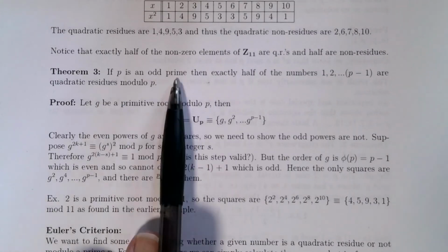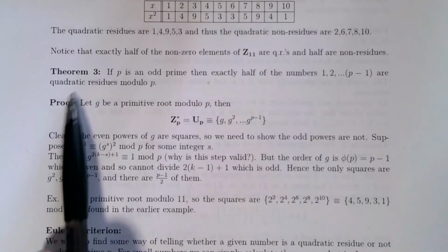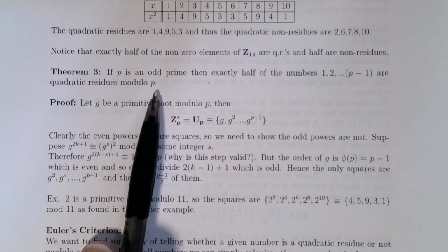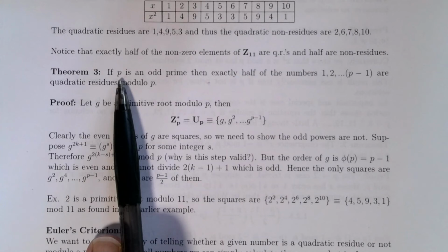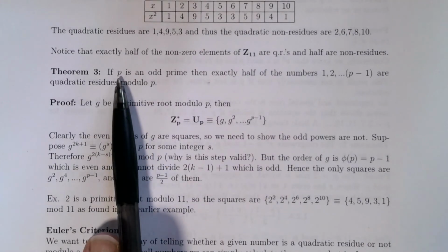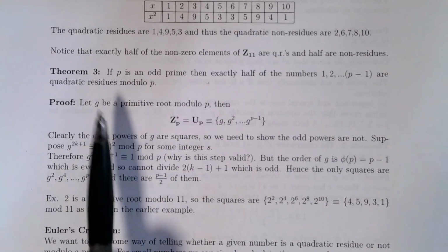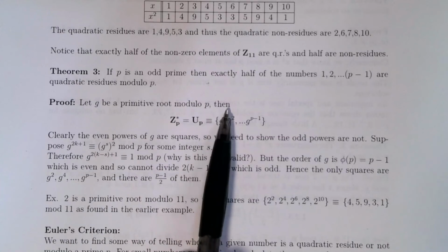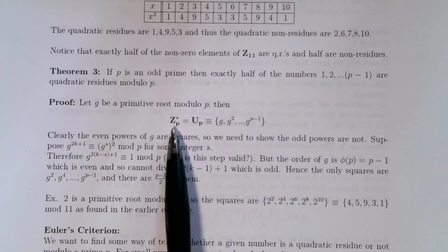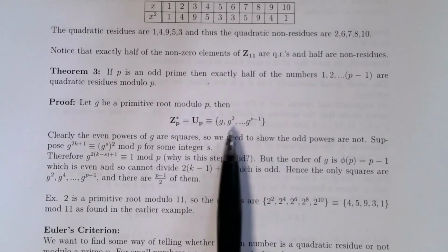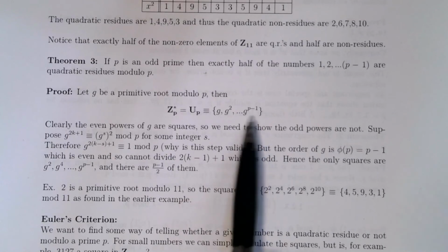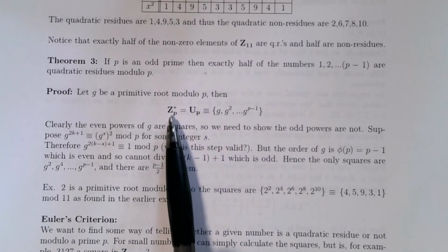So if p is an odd prime, then exactly half of the numbers are squares. They're quadratic residues mod p. And the proof of this goes as follows. We're going to use the idea of primitive roots because we're working modulo p, and we've seen before that Zp always has a primitive root. In fact, phi(p minus 1) primitive roots. So if g is a primitive root modulo p, then that means we can generate Zp star, or Up, by simply taking all the powers of g. These are going to be distinct, and they will generate for you Up or Zp star.